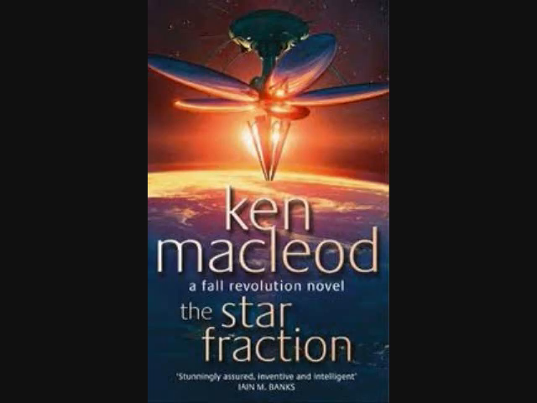The Star Fraction is the first of the Fall Revolution books, and my first novel. I started writing it with no idea of where it would end up, let alone of making it the start of a series. It still isn't. The 4 books can be read in any order, and the last 2 of them present alternative possible futures emerging from that mid-21st century world I imagined at the beginning.